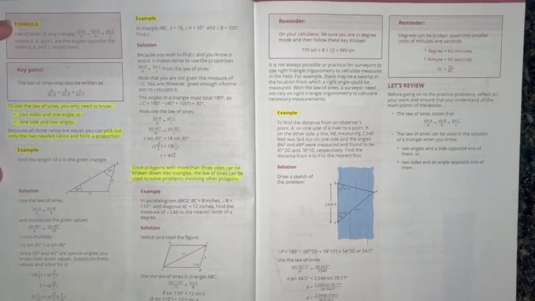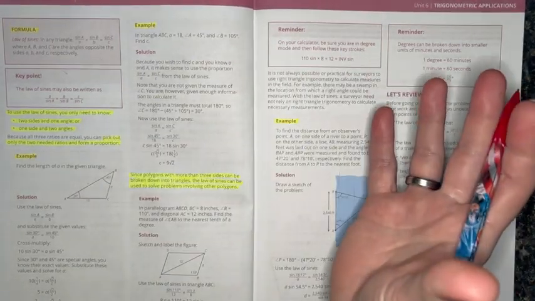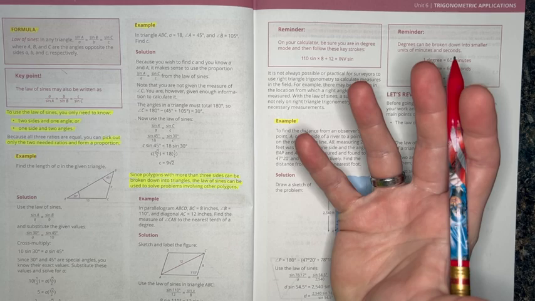Taking a look at this next example here, we have in triangle ABC, and they didn't draw it, and that's fine because we don't need to see it drawn.